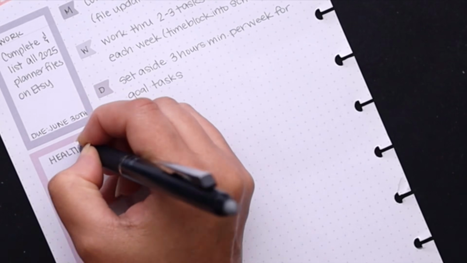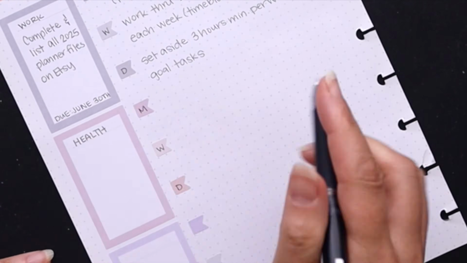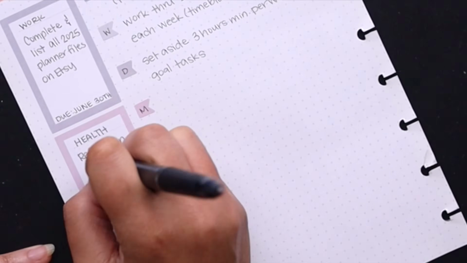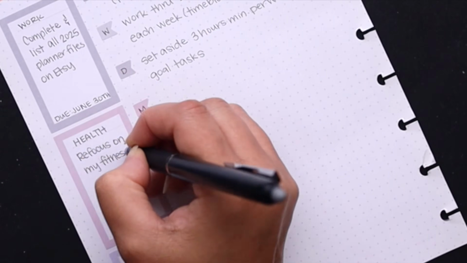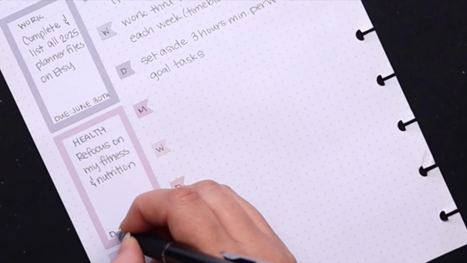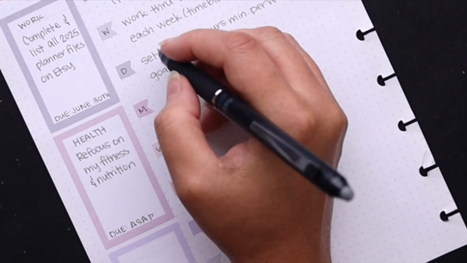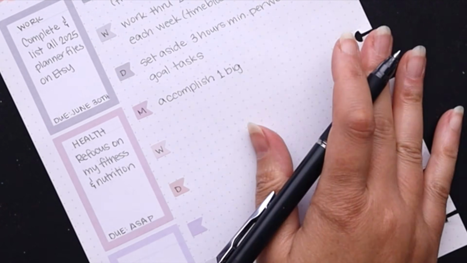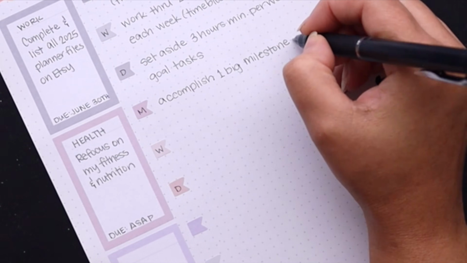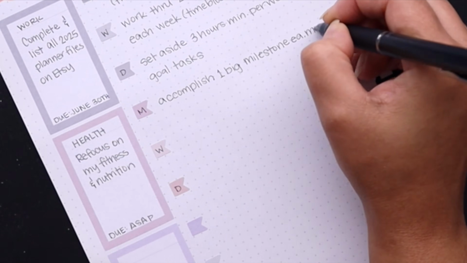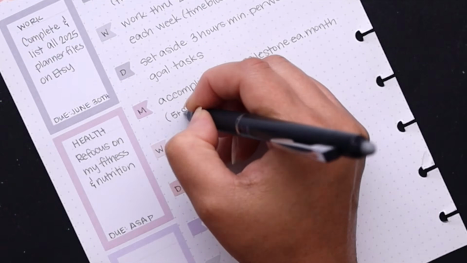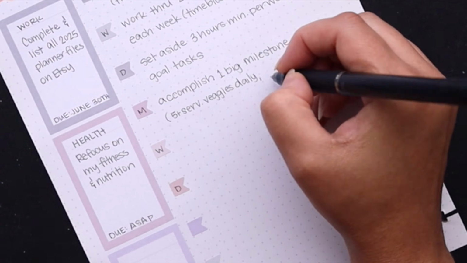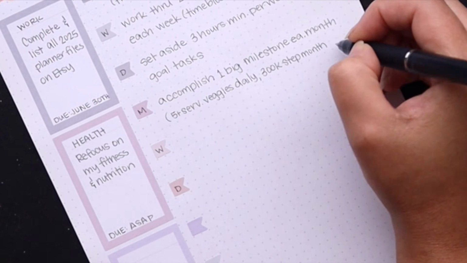So next we have a health goal, and that is usually one that I do every quarter. So this quarter, I am planning to refocus on my fitness and nutrition. I was doing pretty well in my Q1. However, at the end of March and beginning of this month, April, I really got off track, mainly because we were in the process of moving to a new state and just things weren't able to stay in my normal routine.